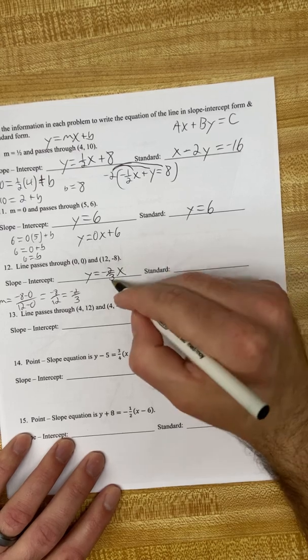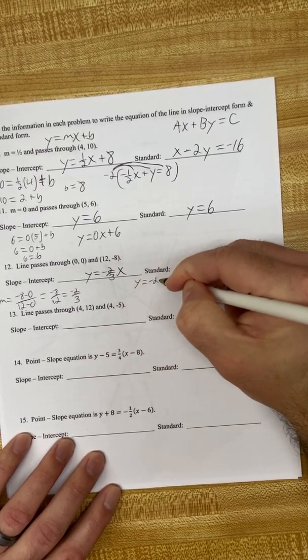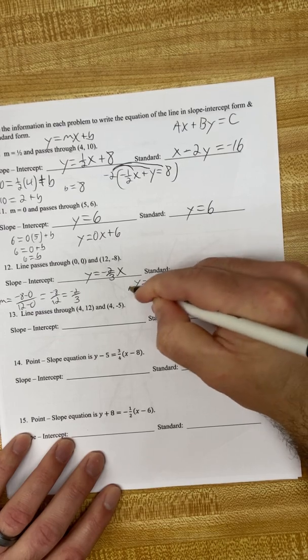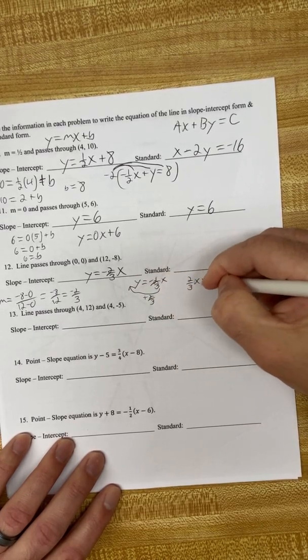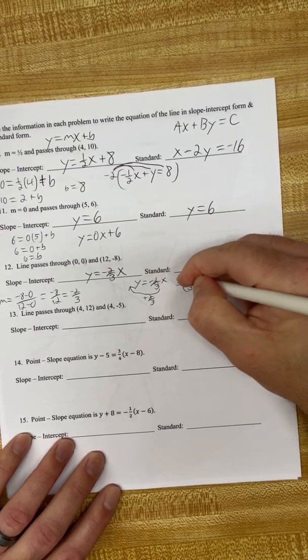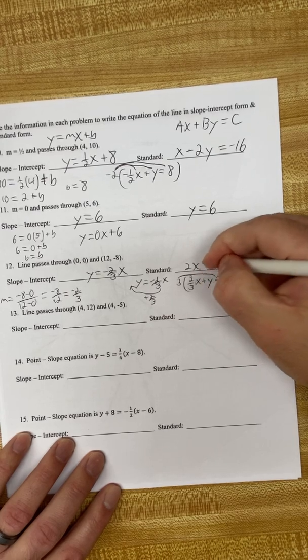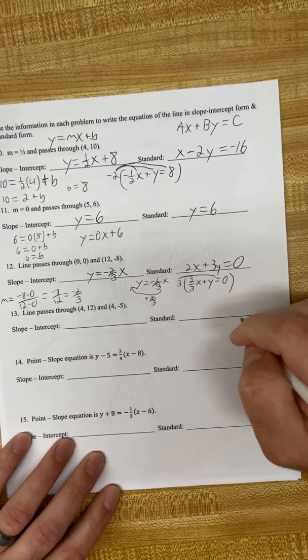When you go to get this in standard form, you're going to have 2/3 x plus y equals 0. Multiply everything by 3. You get 2x plus 3y equals 0 for a final answer there.